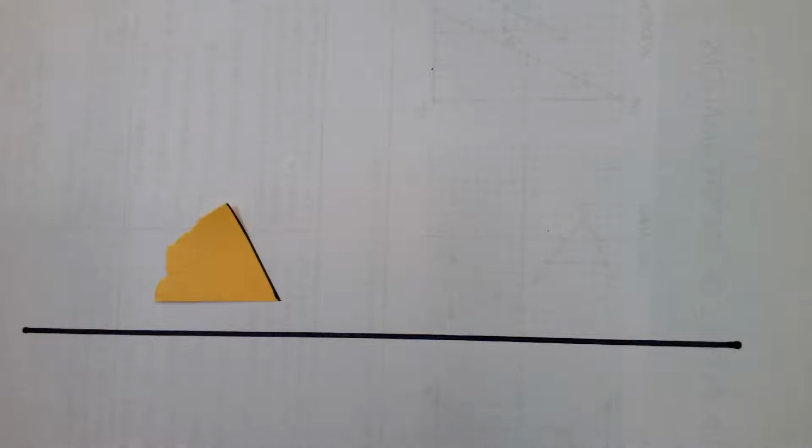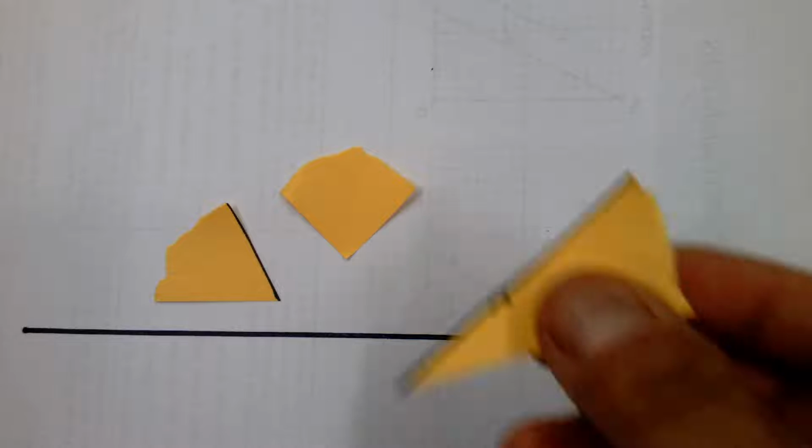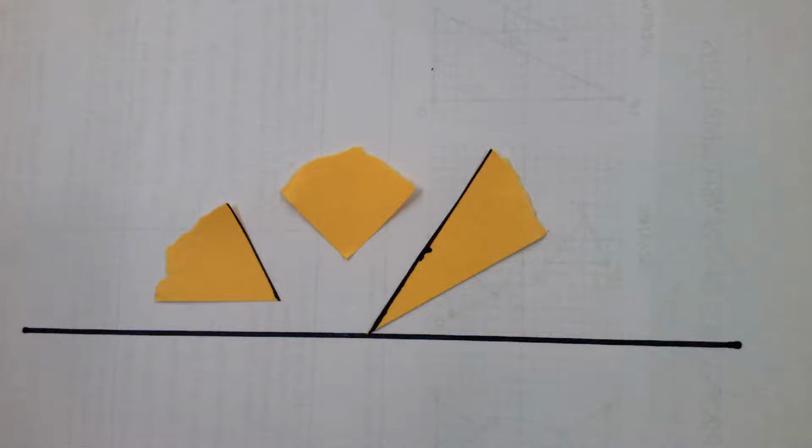I'm going to tear off the corners or the angles, and it's going to be kind of a jigsaw puzzle kind of thing. There's the second angle and the third angle. So basically this is angleless.